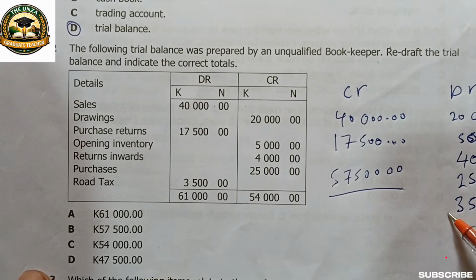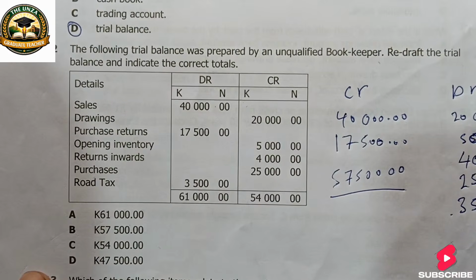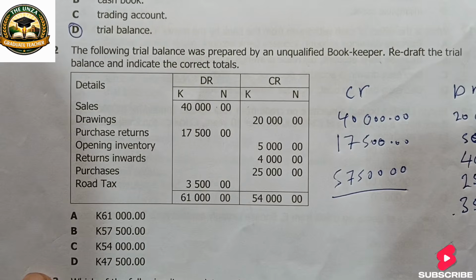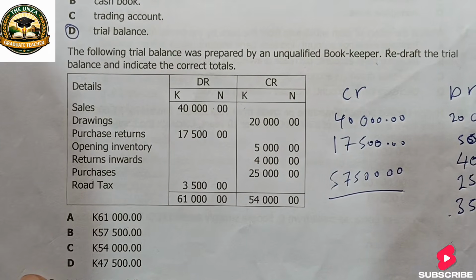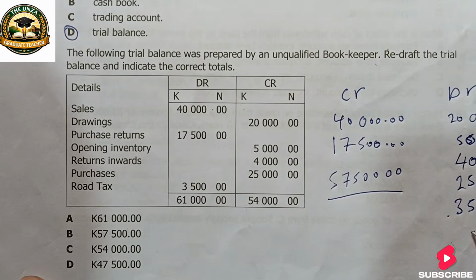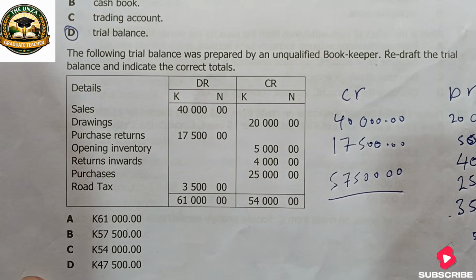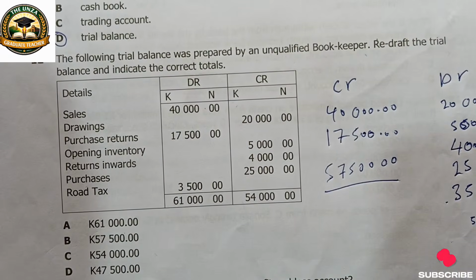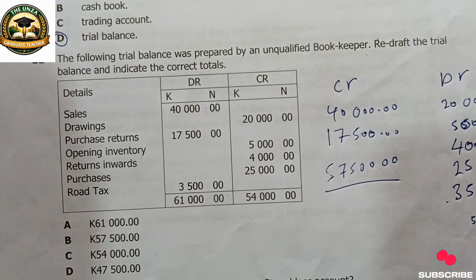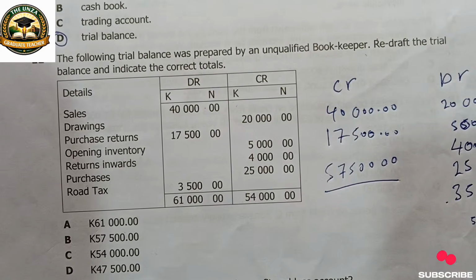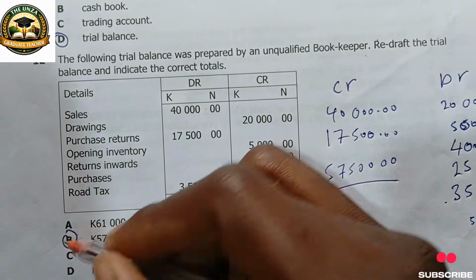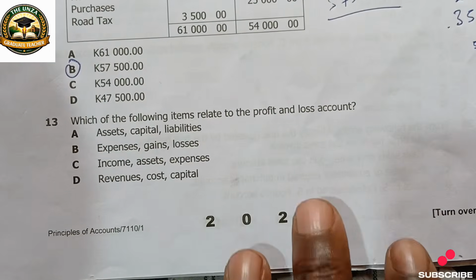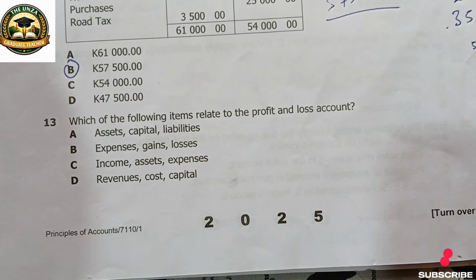When you add everything using your calculator, it has to give you 57,500 kwacha on both sides after you put them on the correct side. So the answer is B, 57,500 kwacha.